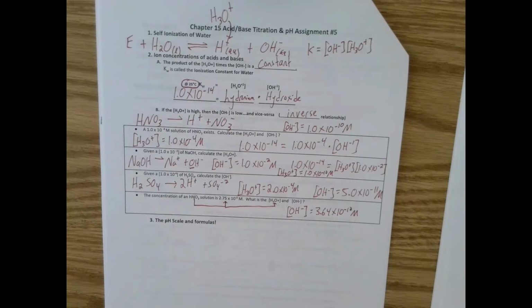So what's the answer for the concentration of hydronium? Is that an easy one? Yeah. It's just 2.75 times 10 to the negative third molar.